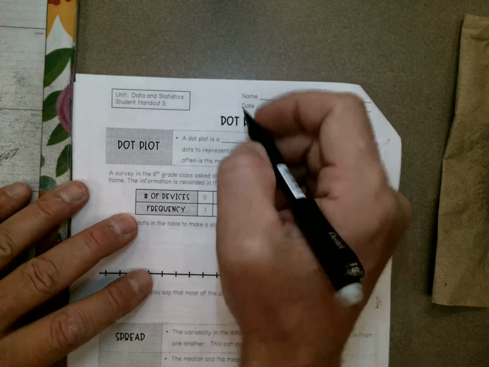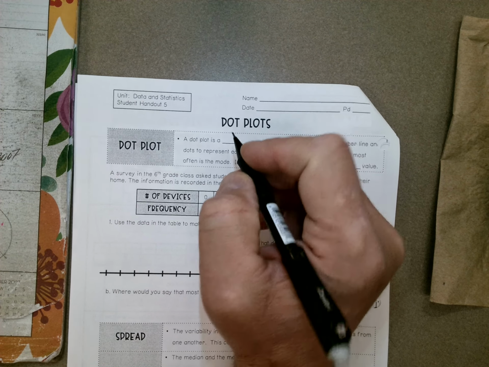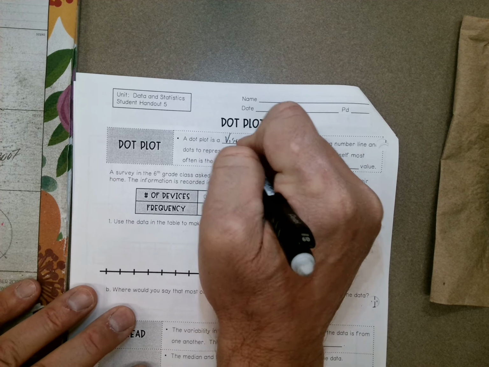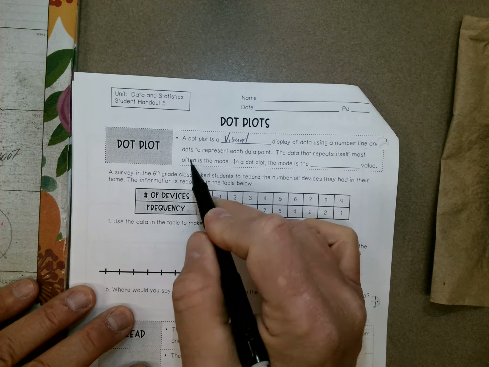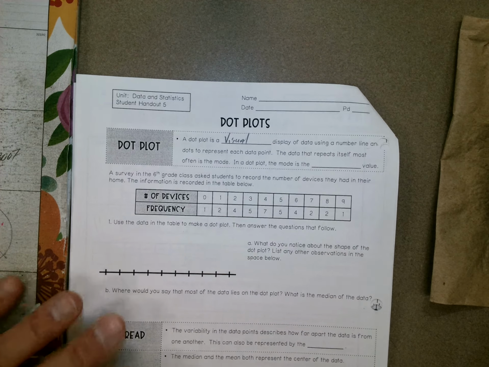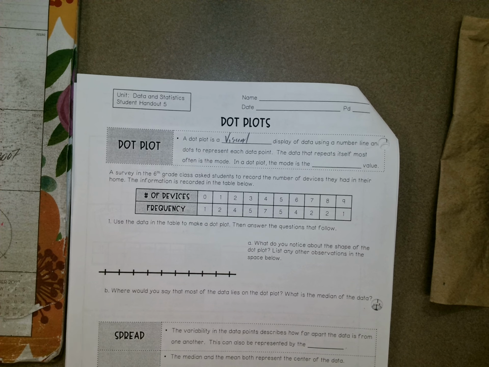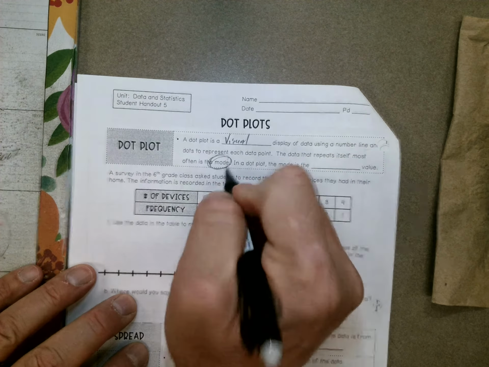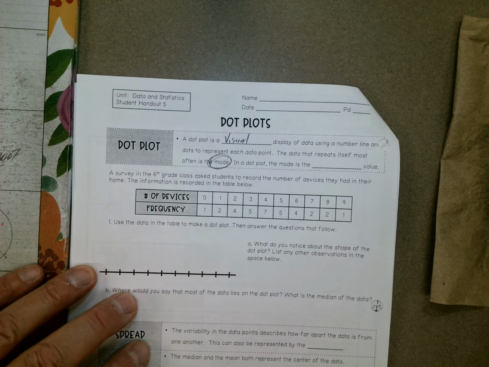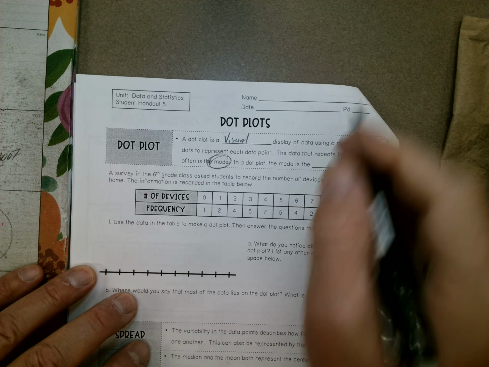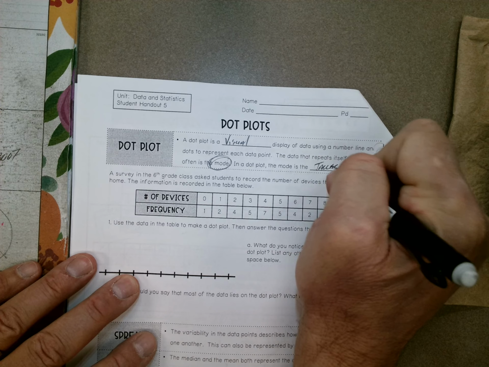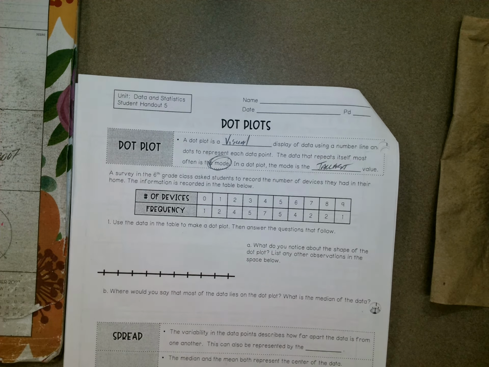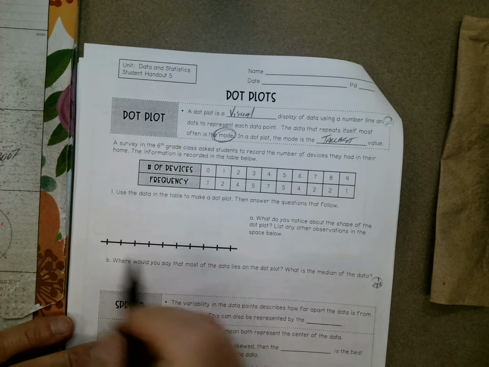A dot plot is a visual display of data using a number line and dots to represent each data point. The data that represents itself the most often is the mode. We talked about that yesterday. In a dot plot, the mode is the tallest value. Okay. So what we're going to do is we're going to make a dot plot.